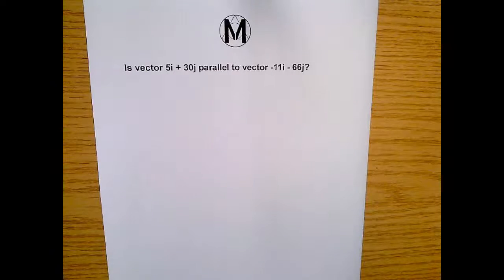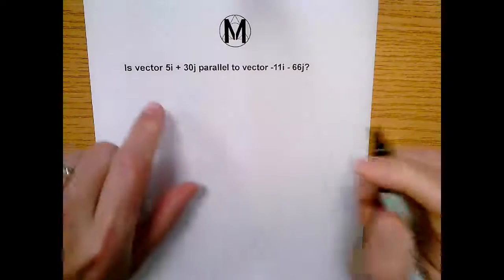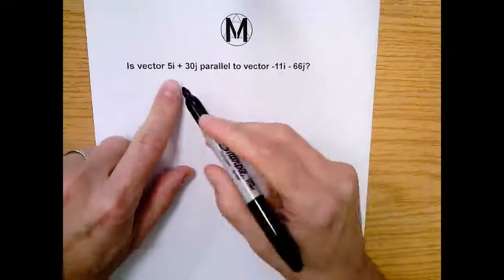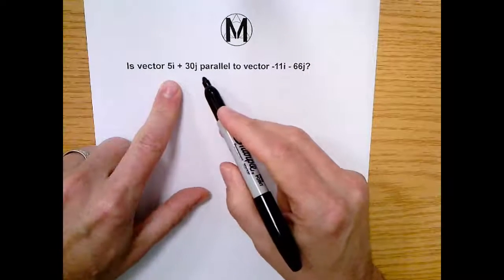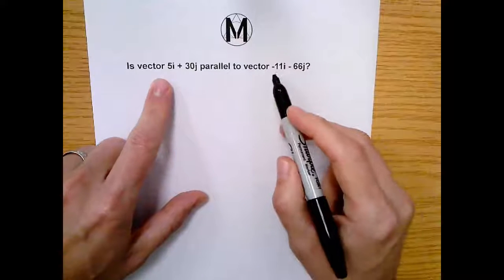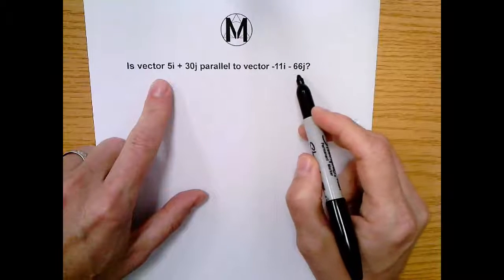All right, let's do some Mathity-Math. The question we have here is: is vector 5i plus 30j parallel to vector negative 11i minus 66j?